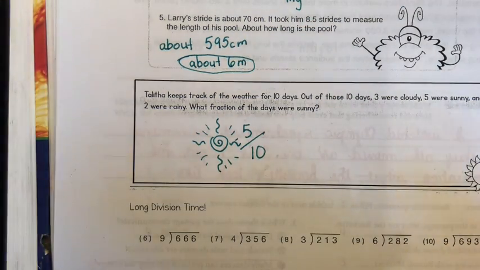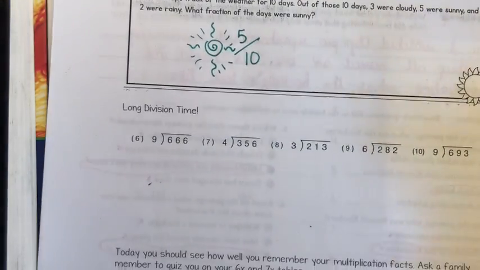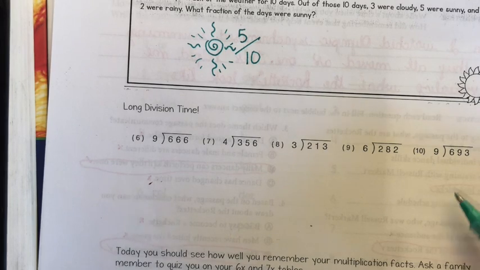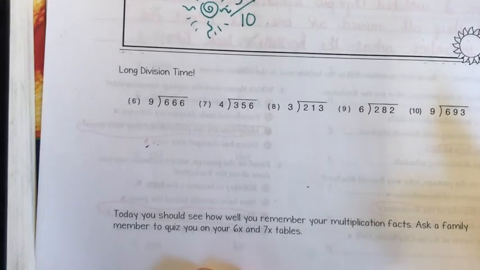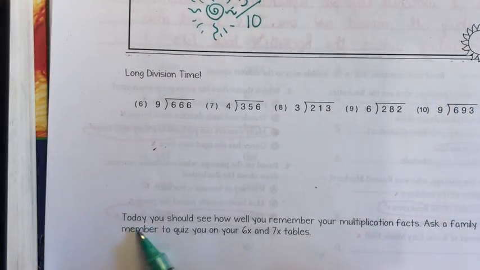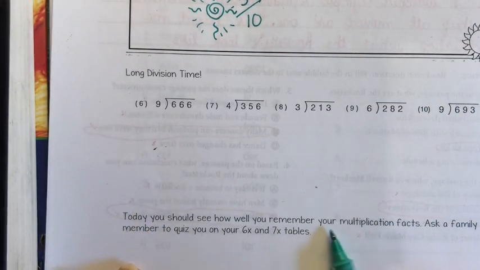Okay, 5 out of the 10 days were sunny. Now I'm going to switch over to my whiteboard view for long division time. Okay, just gonna read this bottom part before I do that though. It says, today you should see how well you remember your multiplication facts. Ask a family member to quiz you on your 6 times and 7 times tables.